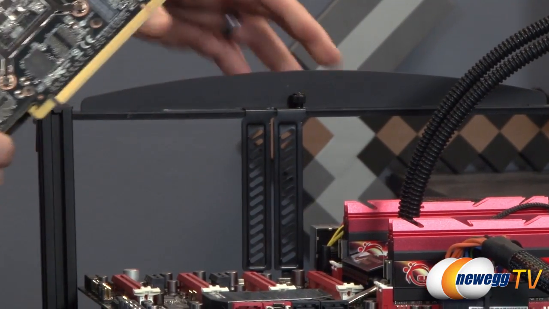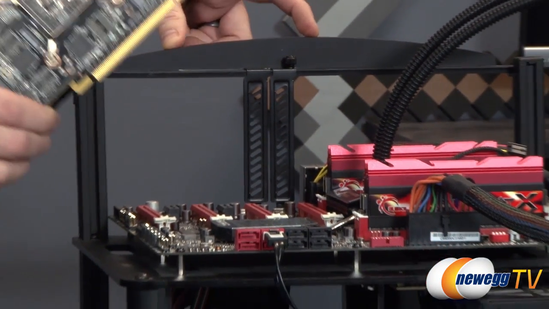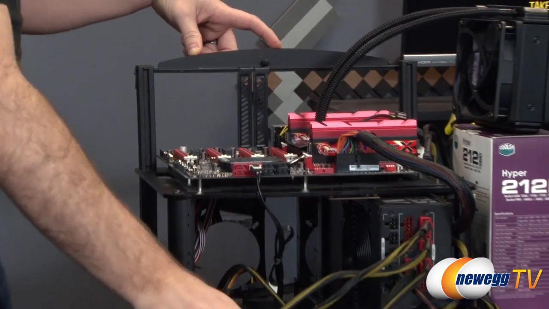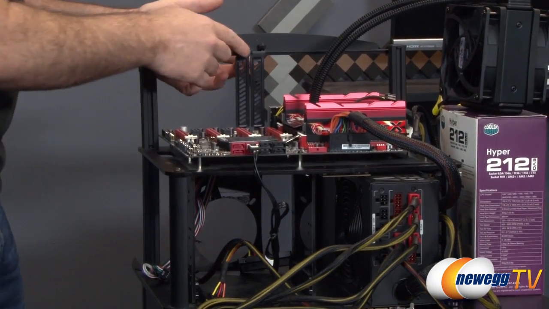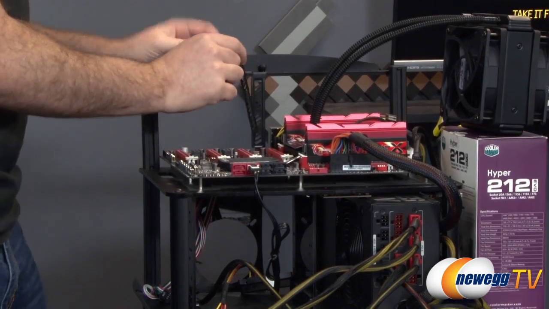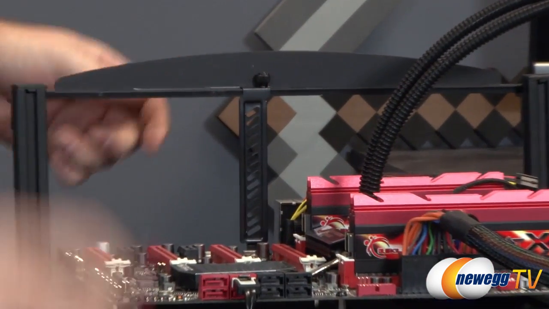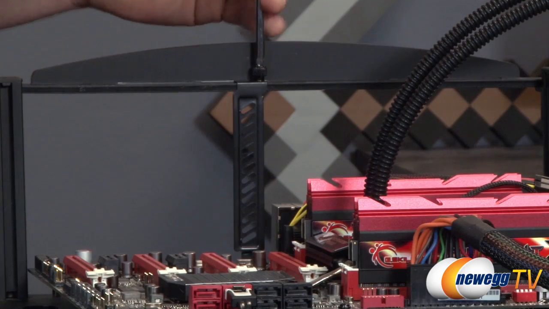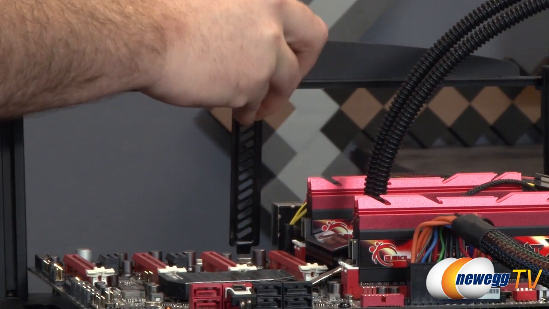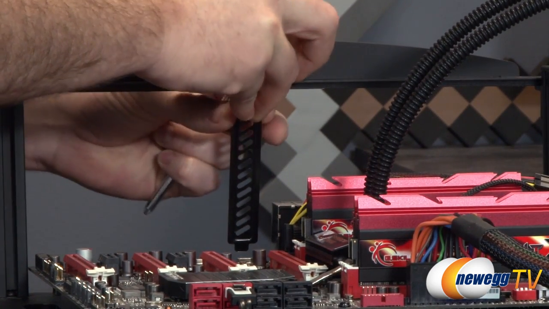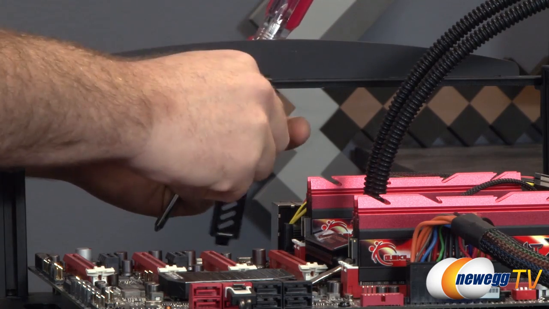Now, speaking of case, this is not a case. This is an open-air test bed, so please bear that in mind. I have simulated what you would have in a case, which is some PCI Express bracket covers here at the back, which are usually held on by either thumb screws or regular screws. So you will, of course, want to remove the 1 or 2 or 3 of those that would be blocking where your graphics card is going to install.